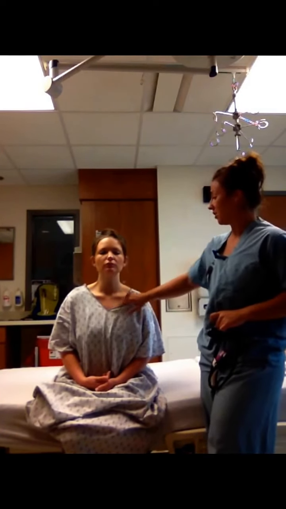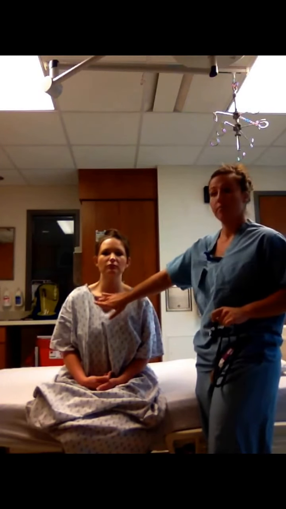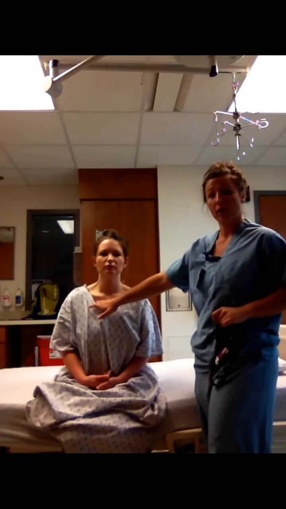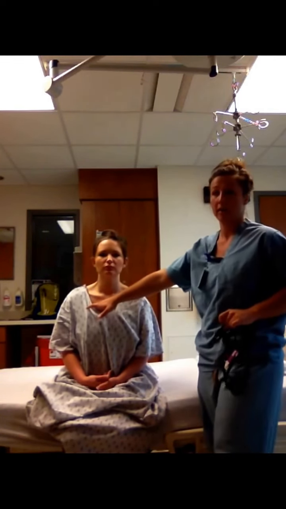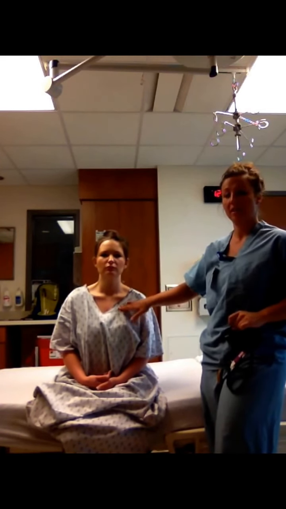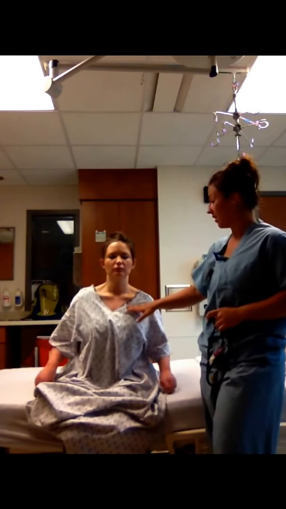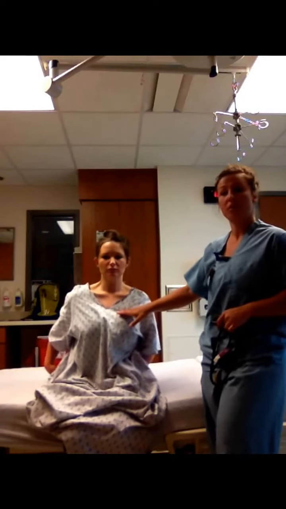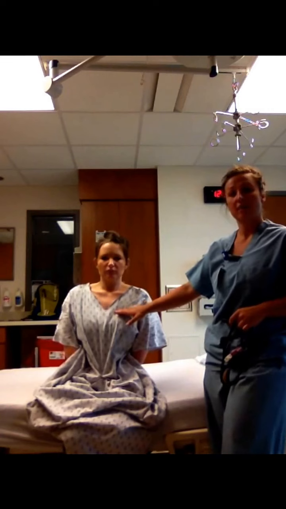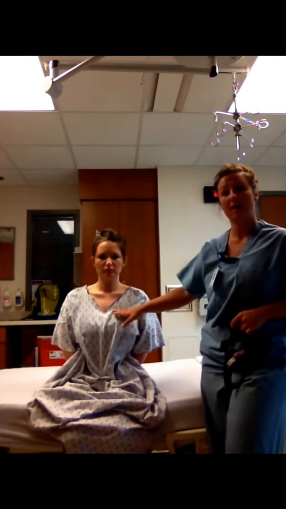So when I am listening to her heart sounds, I'm going to start at the second intercostal space, right sternal border, and that's going to elicit the aortic valve. And then I'm going to move to the second intercostal space, left sternal border, to elicit the pulmonic sound, and then to the fourth intercostal space, left sternal border, and that will elicit the tricuspid sound.